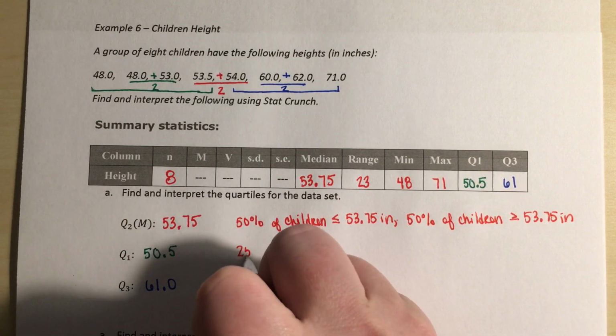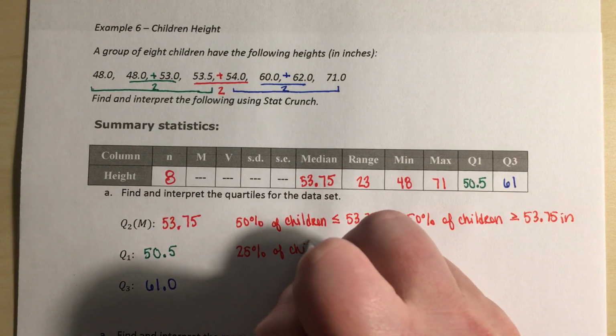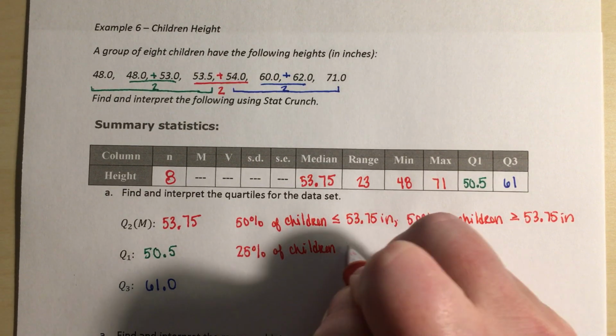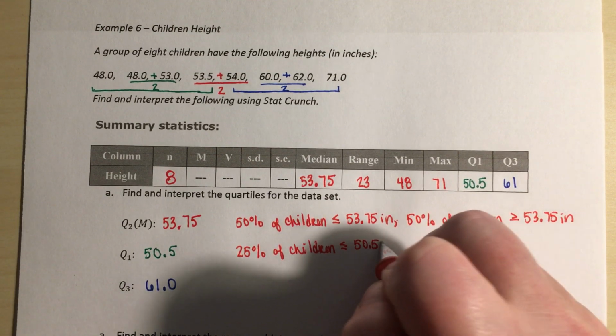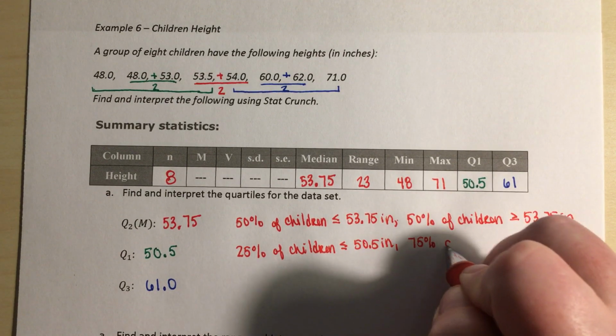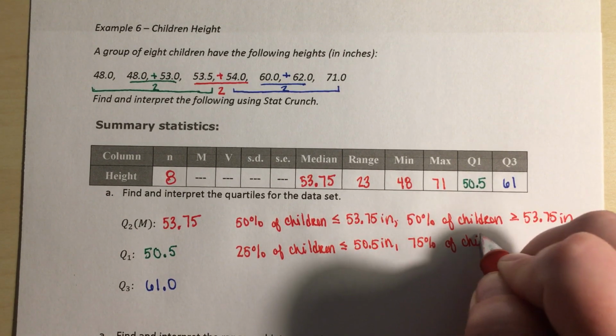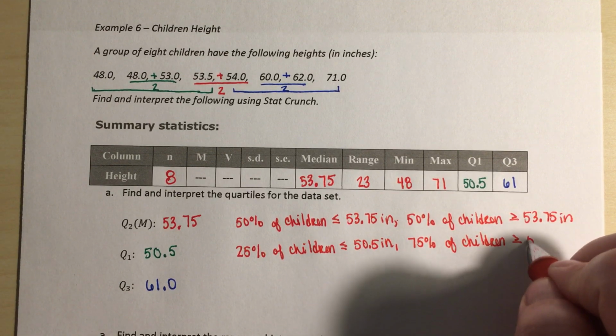Q1, remember, splits 25% below. So 25% are less than or equal to 50.5 inches. That means 75% are above 50.5 inches.